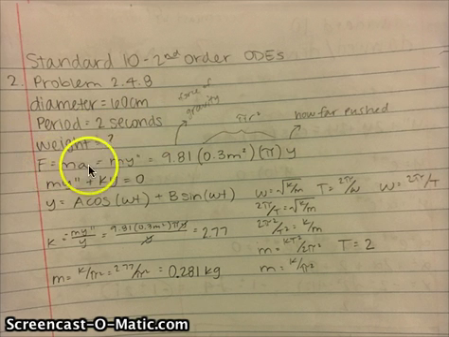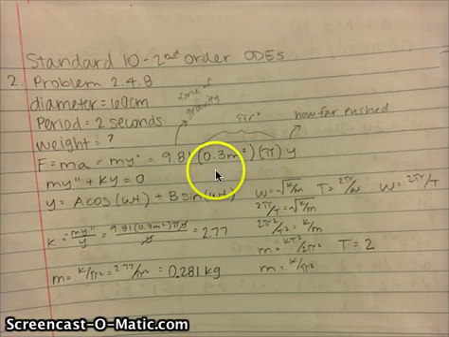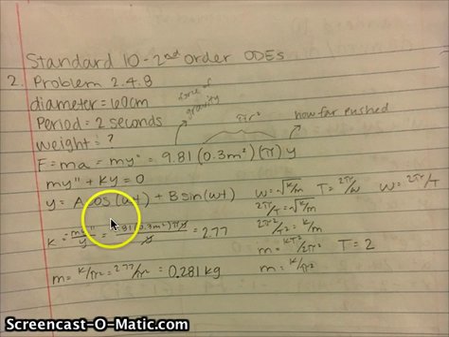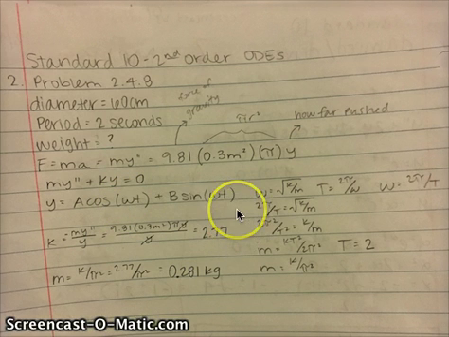So force equals mass times acceleration, which is m times the second derivative of y, which is how far it's pushed, like where its placement is. So that equals the force of gravity times pi r squared times y, which is right here. And then we have m times the second derivative of y plus ky equals 0. Y equals a cosine omega t plus b sine omega t.